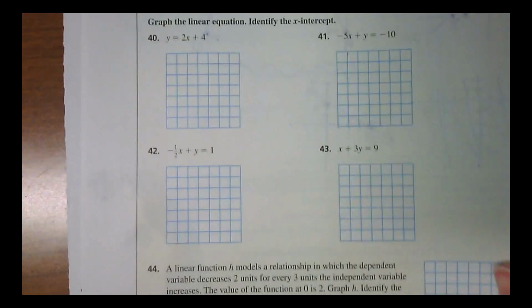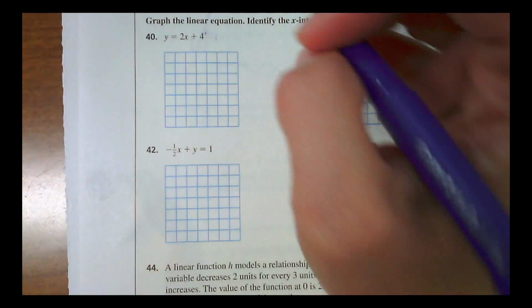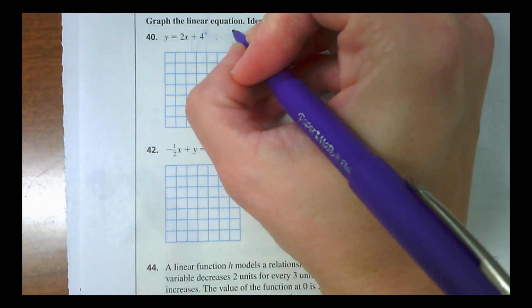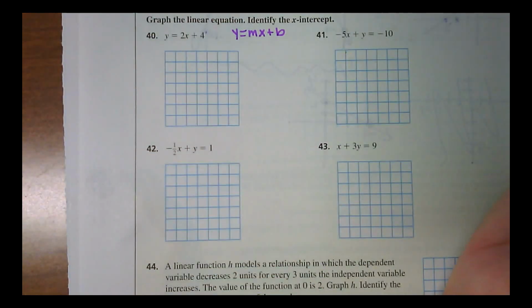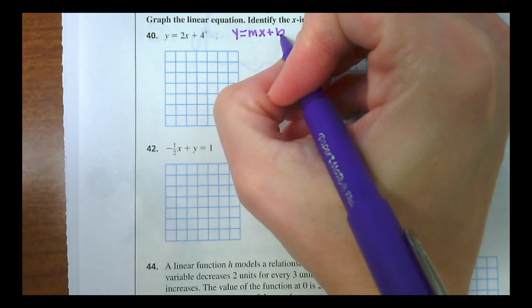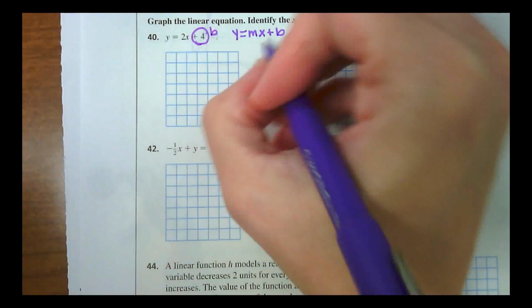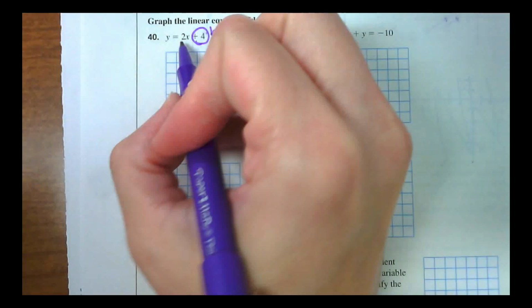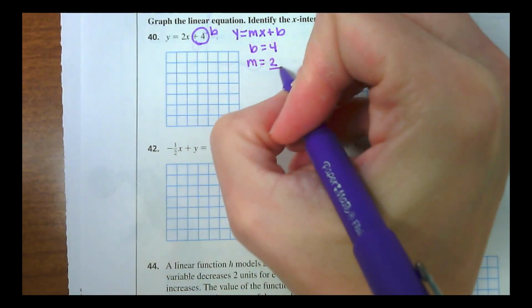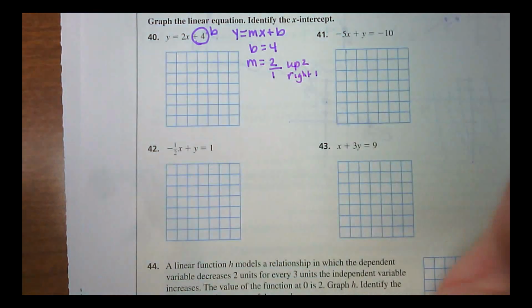All right, number 40. Graph the linear equation, identify the x-intercept. So I'm going to start by thinking about y equals mx plus b. I'm going to begin with my b value. This is my b value. So b is 4. That's where I begin. And then my slope is 2. It's whatever is attached to the x. So this means 2 over 1, which means up 2, right 1.